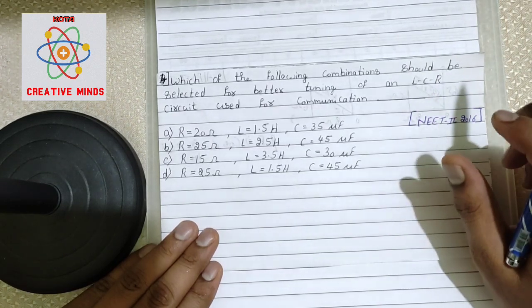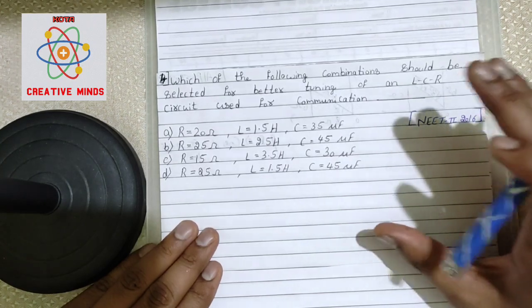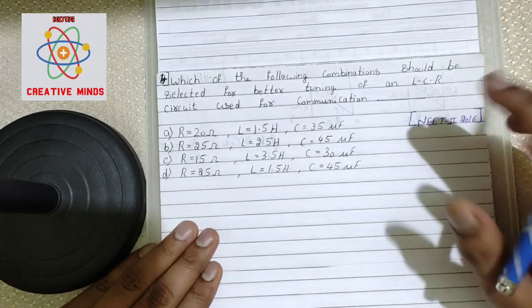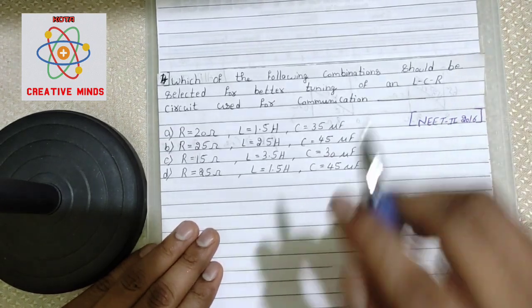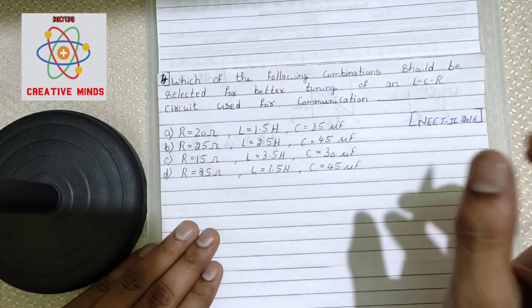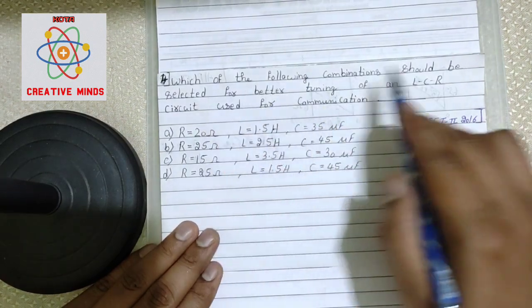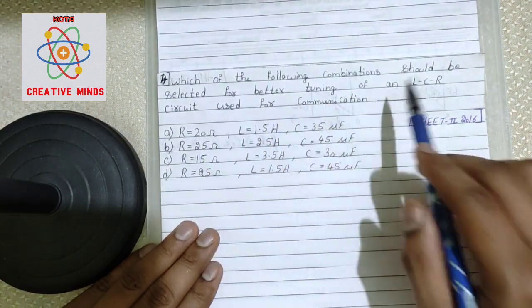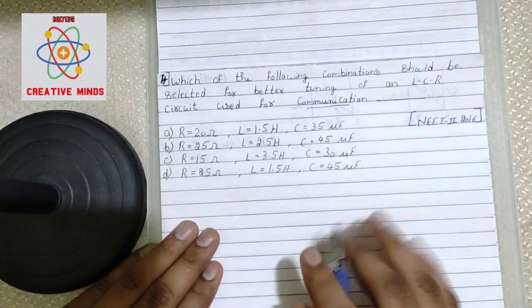At a particular frequency we will have a nice sound, or else we will have some blurred sound, right? You might have heard this if you have experienced a tape recorder or radio. So we always have to use a particular tuning frequency in order to get smooth sound. So which combination should be selected for better tuning of an LCR circuit for communication purpose?